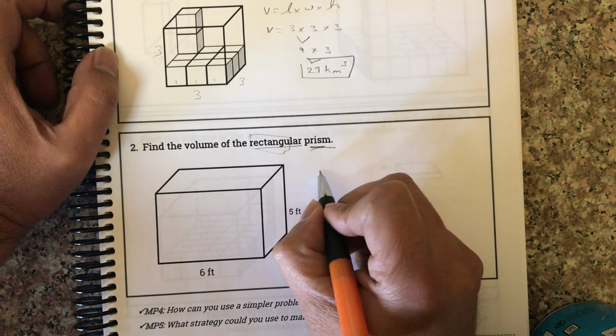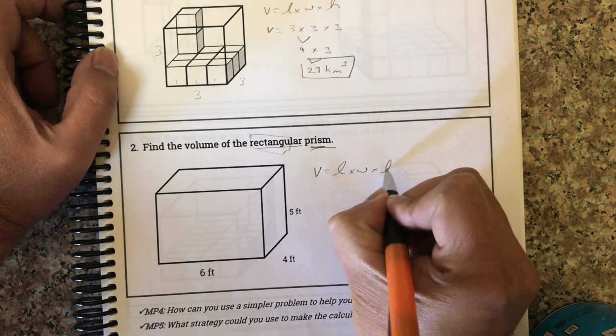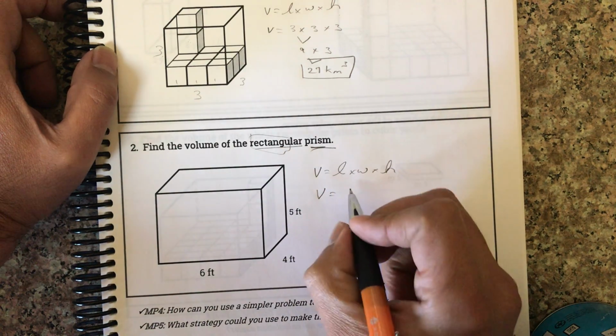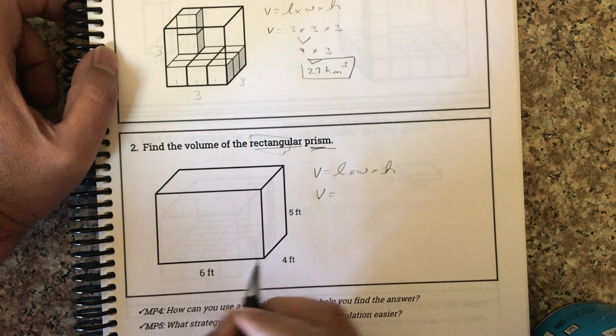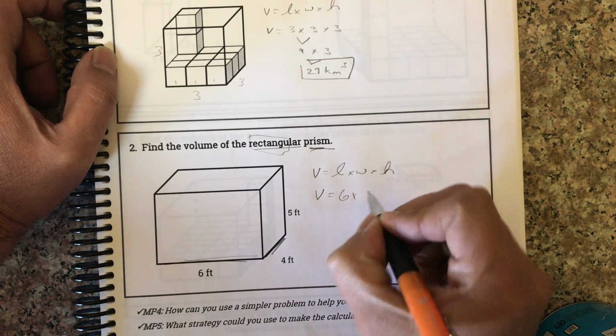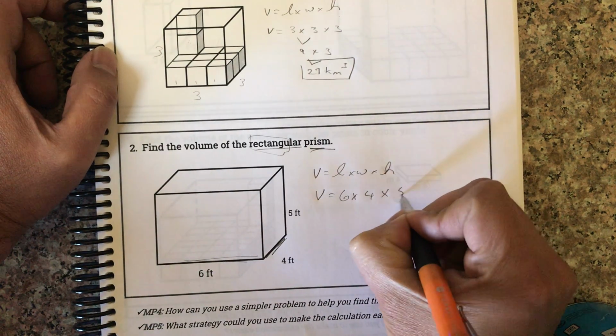So on this one, let's write our formula. This is going to be an easy one. Length times width times height. If you hear that noise, that's the dog playing with his squeaky ball. It's annoying. Okay, so let's see, the length is 6, the width is 4, the height is 5.